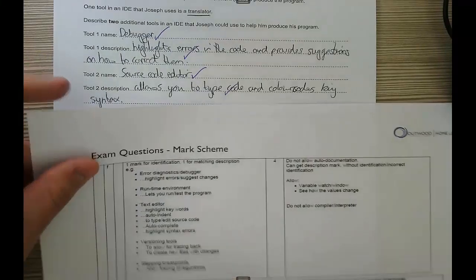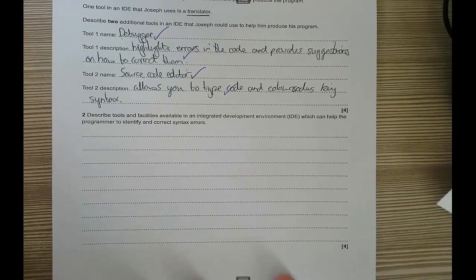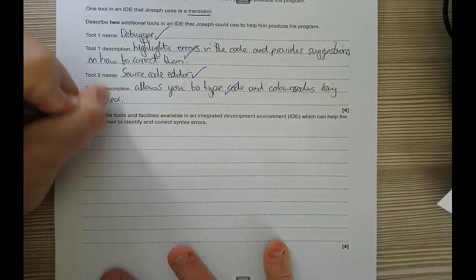Okay, so let's have a look at the second question then. So it says describe tools and facilities available in an integrated development environment which can help the programmer to identify and correct syntax errors. Okay, so this is really, really important, because here they want features of an IDE specifically for identifying and correcting syntax errors. Okay, it's 4 marks, so it's very similar to the question above. It basically wants 2 tools to be identified with descriptions, okay, but it has to be about identifying and correcting syntax errors.